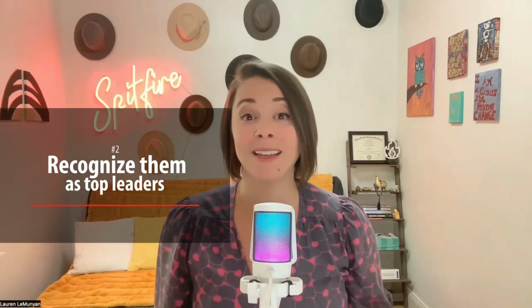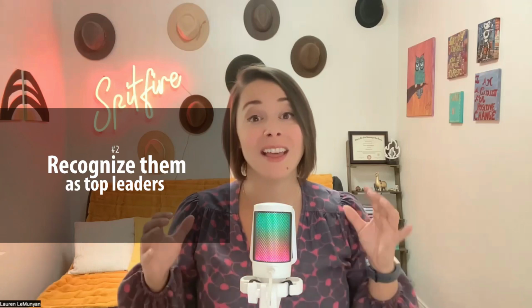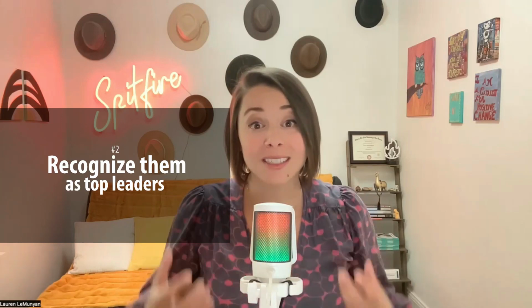The second tip is to recognize that the people you are working with are top leaders. They are in these positions because they either raised their hand and they're doing a good job, they're great with people, they have experience and expertise. They're in these roles because they've earned it. You don't want to talk down to people in these roles. You want to see them as peers, as equals. We are here doing great work. We have respect and trust.